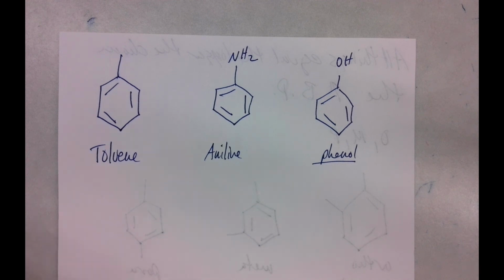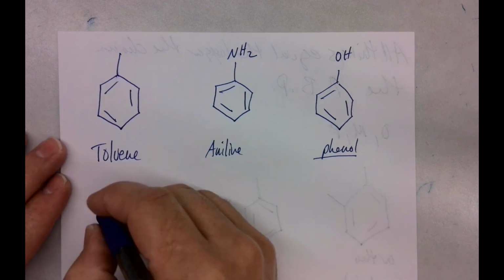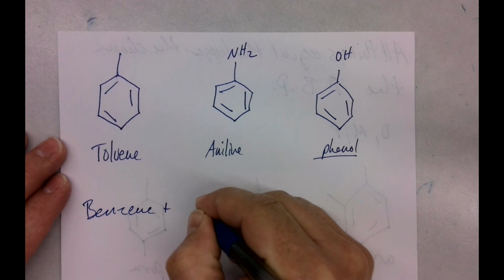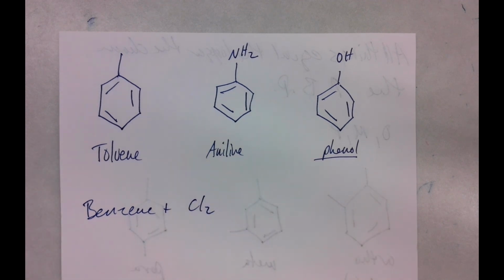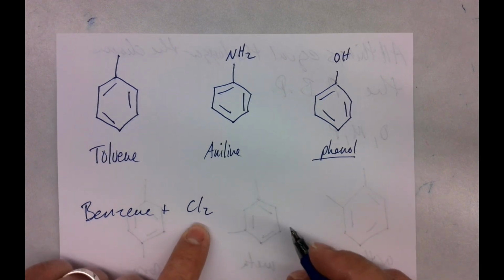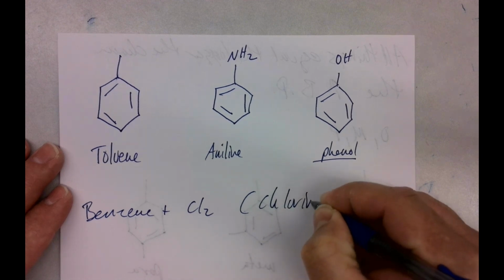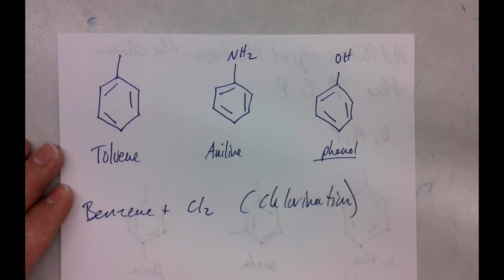Now, there's one other type of addition reaction they want you to know, and that is if I take benzene and I add to it Cl2. Now, this harkens back to something from last chapter, and this only applies if this is a benzene. If I take benzene and add chlorine to it, this would be what's called chlorination. And this is really the only application of this.